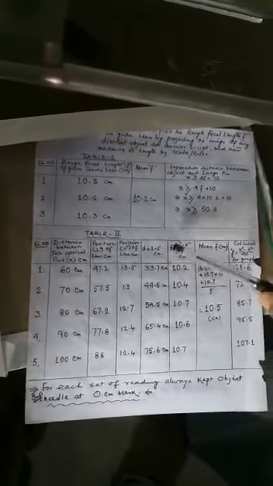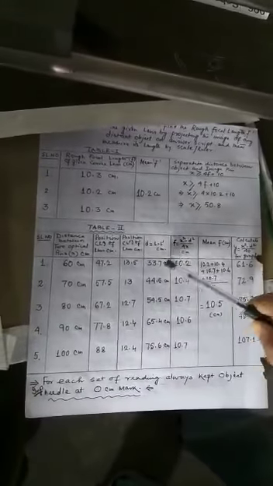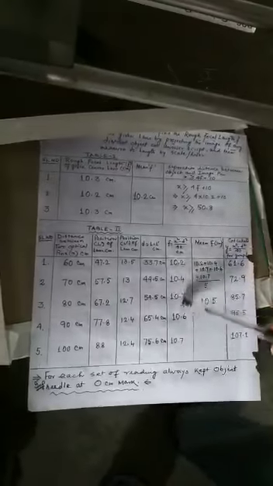Putting all this data into the formula f equals (x square minus d square) by 4x, where x is this length, d is this length, and 4x is this length. After calculating all the values, we get 10.2, 10.4, 10.7, 10.6 and 10.7 centimeter, and on average this is the focal length of the given convex lens found experimentally.